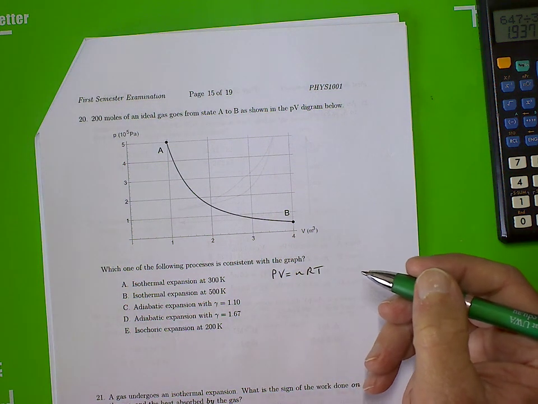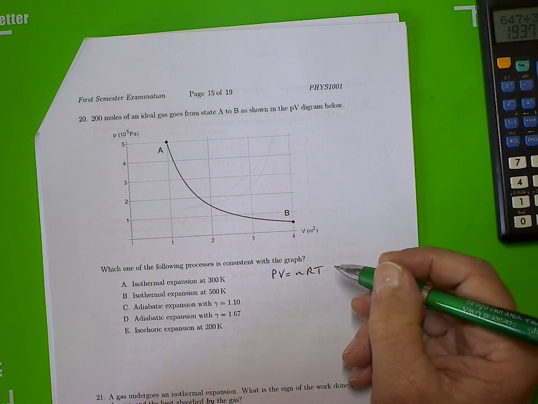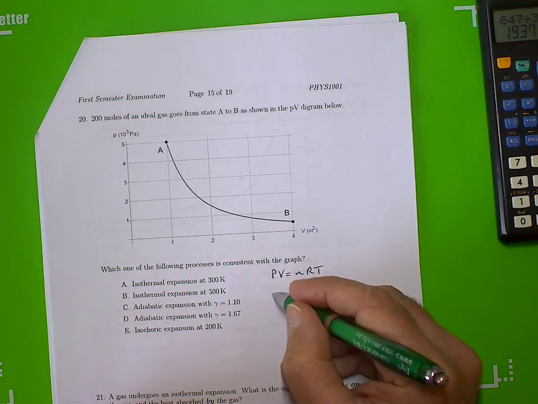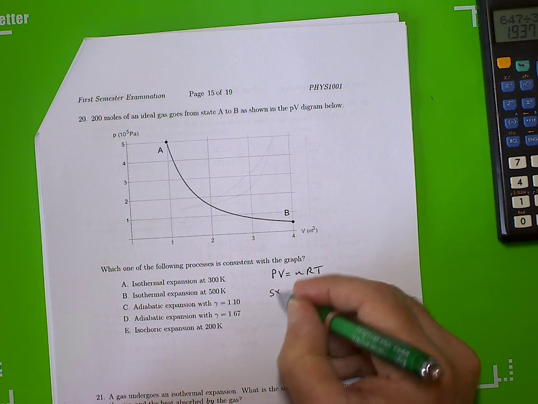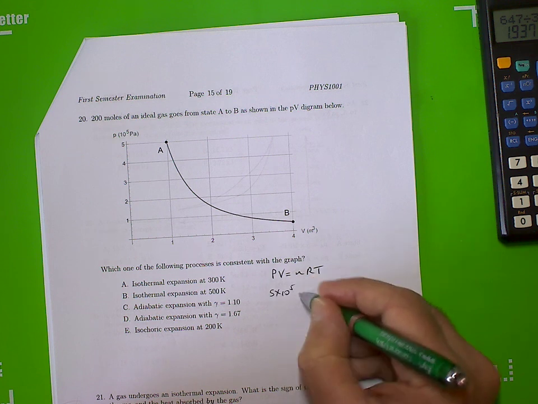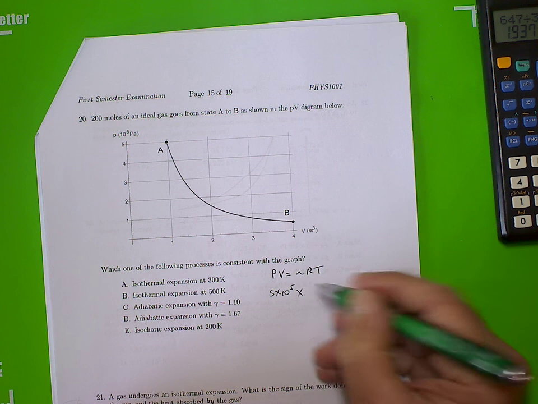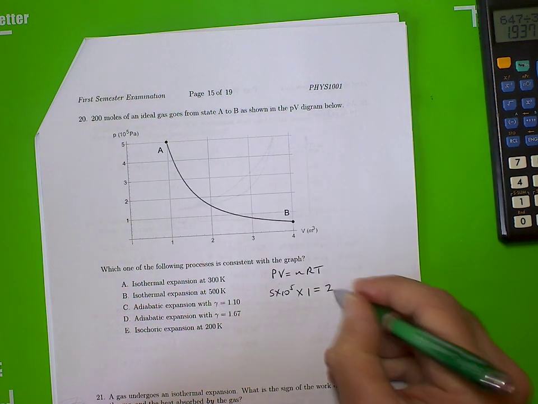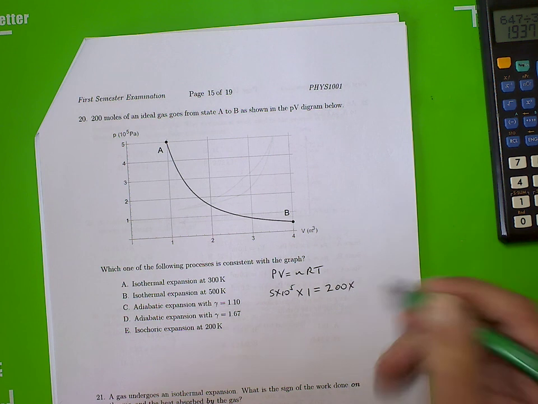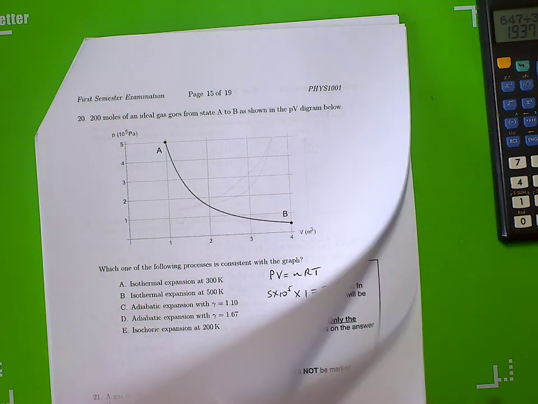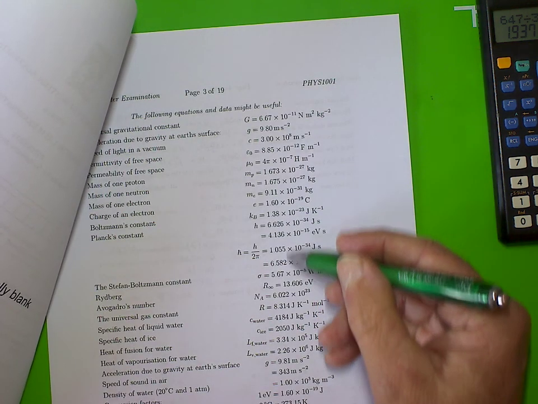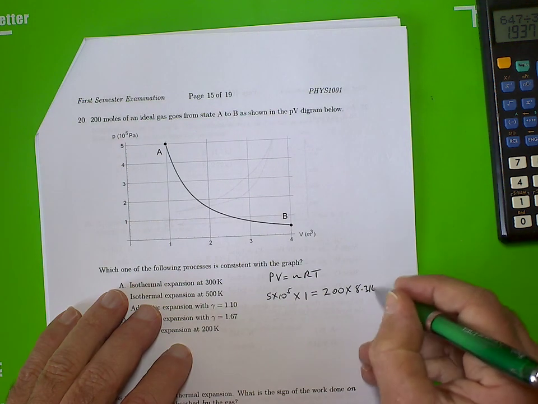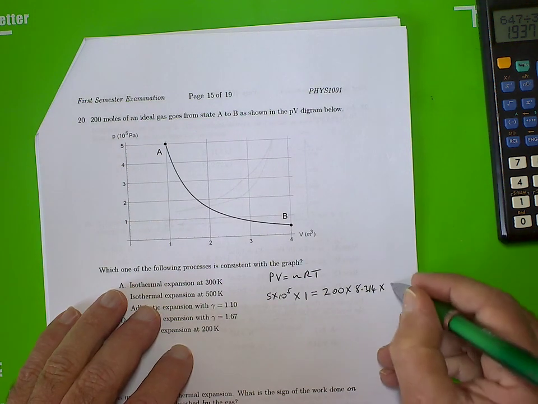And so if we look at point A, we've got pressure 5 by 10 to the 5th times volume 1 is equal to n, 200 moles, times R, 8.314, times temperature.